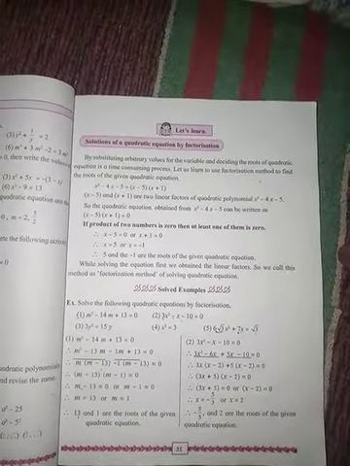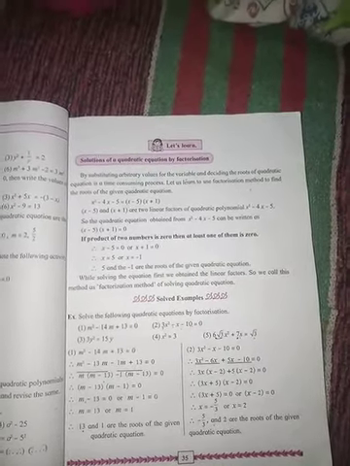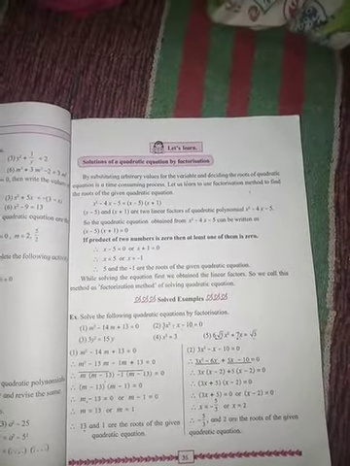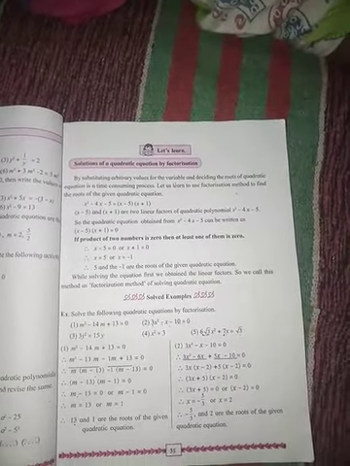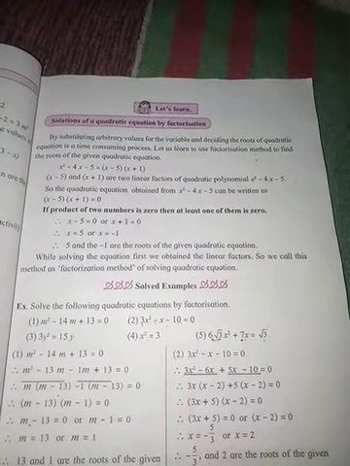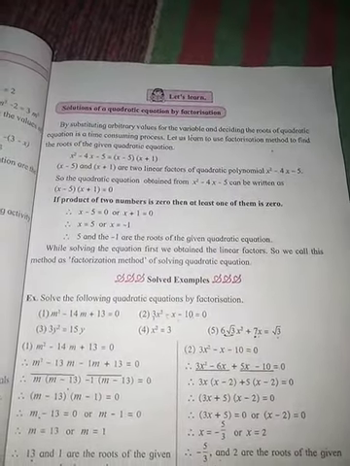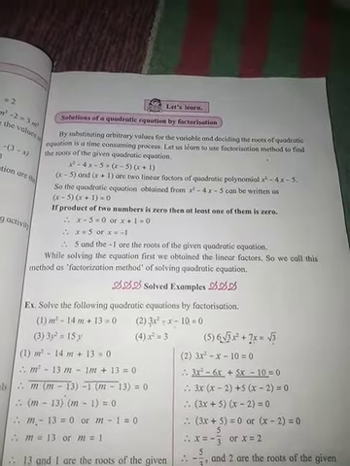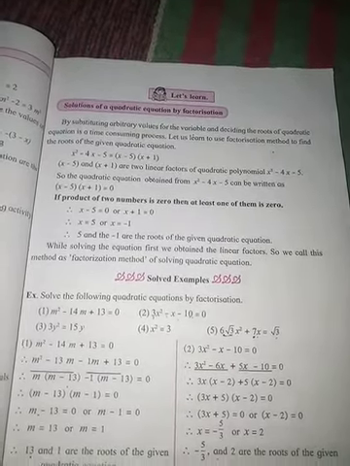Today we will see solutions of a quadratic equation by factorization. See, by substituting arbitrary values for the variable and deciding the roots of a quadratic equation is a time consuming process. So it is a little bit hard. So instead of that, today we will see how to find the roots of a quadratic equation by using the factorization method.